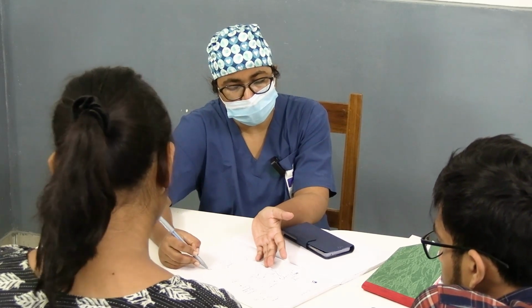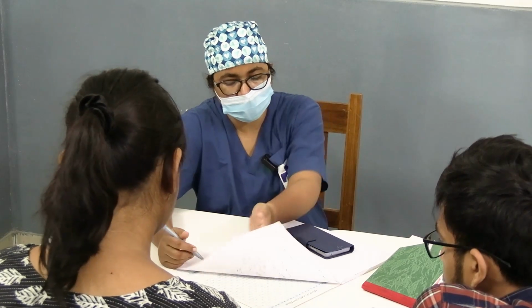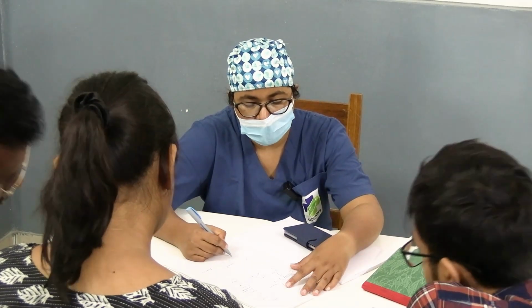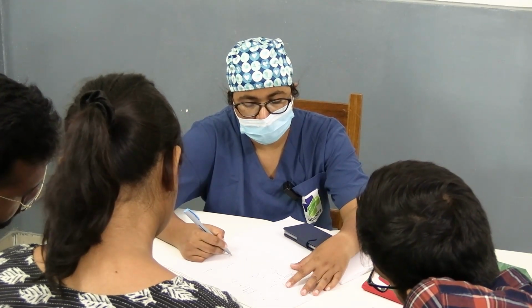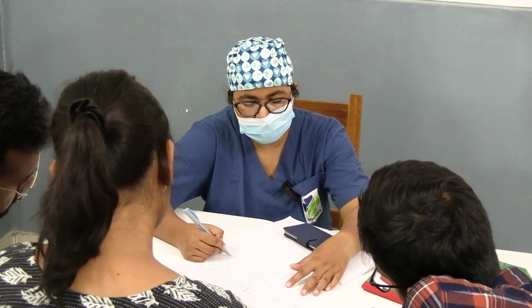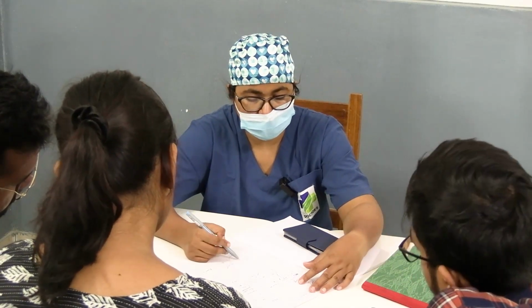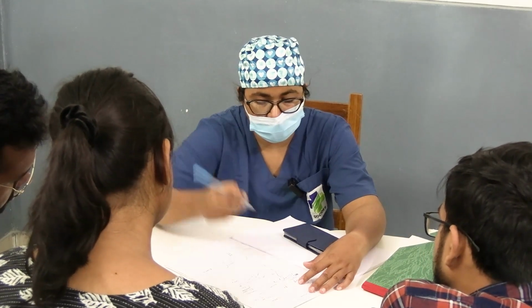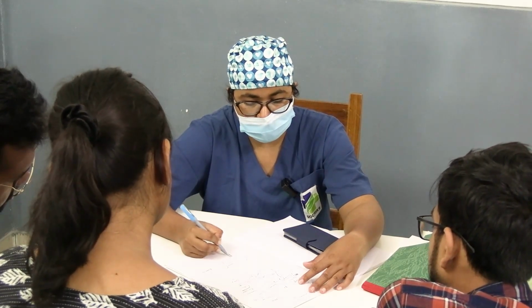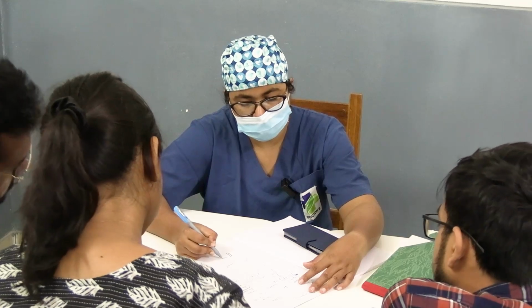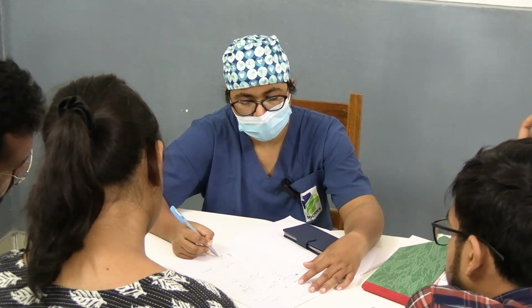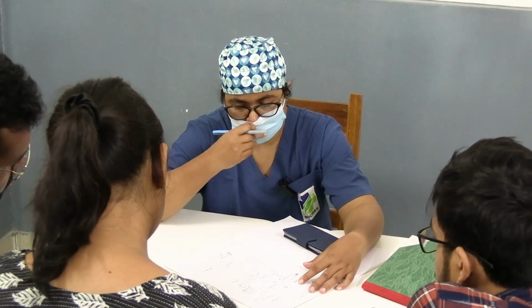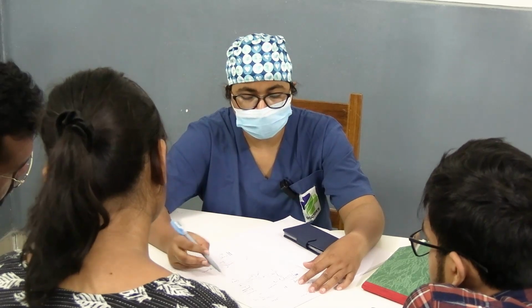One is battledore placenta. What is battledore placenta? The marginal implantation of the umbilical cord. My umbilical cord is placed at the margin of the placenta, not the center. Normally the umbilical cord is at the center. But in battledore it is at the margin. It is also called marginal insertion. One more, what I was telling you earlier, circumvallate.